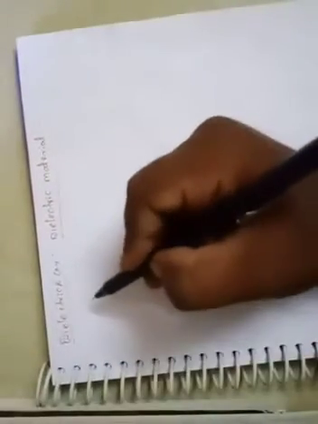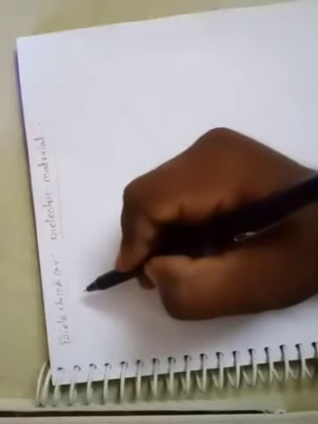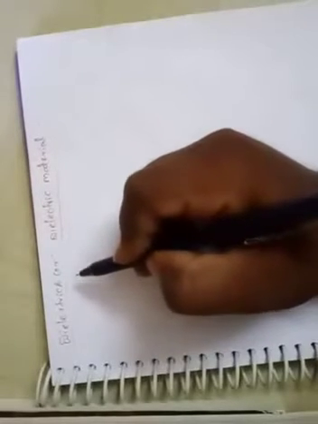Now we'll discuss the concept of dielectrics, or we can call it dielectric material. Whether dielectric or dielectric material, both are the same. So what is a dielectric material? Generally, any material which does not possess free electrons is said to be a dielectric.